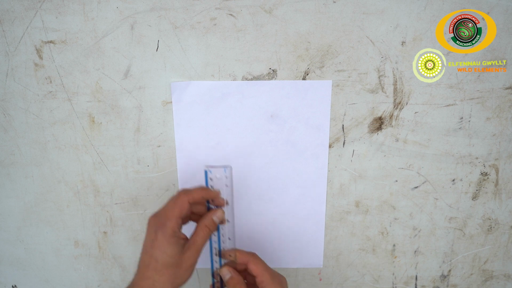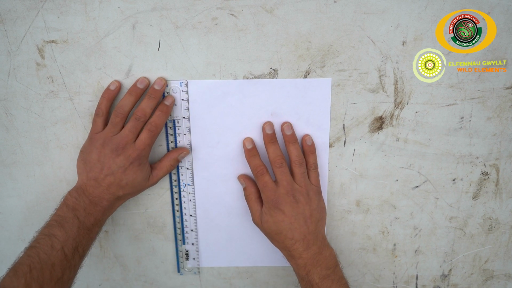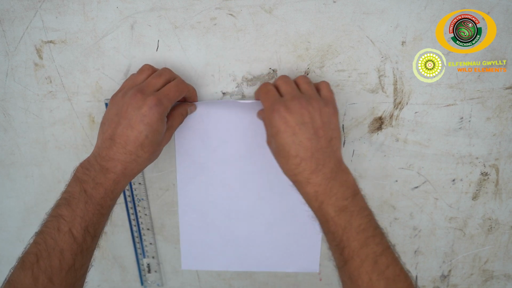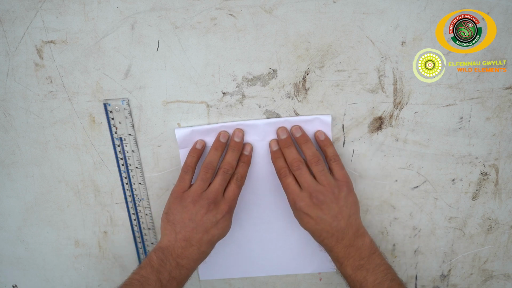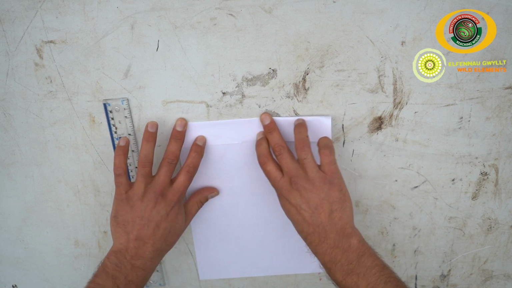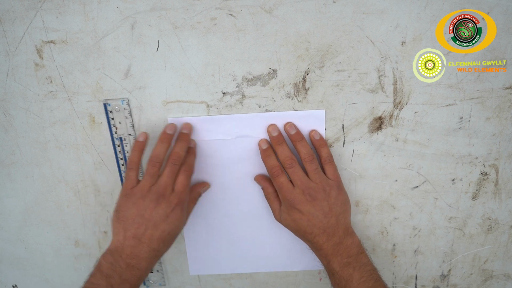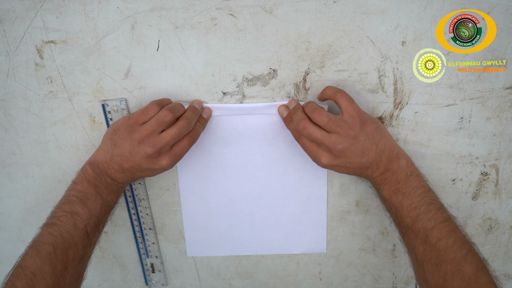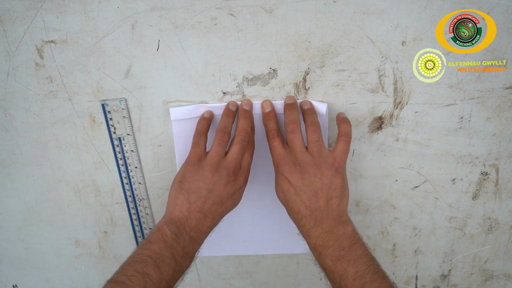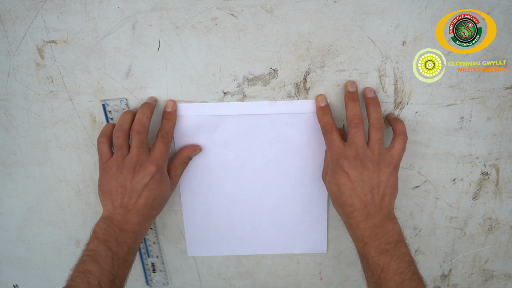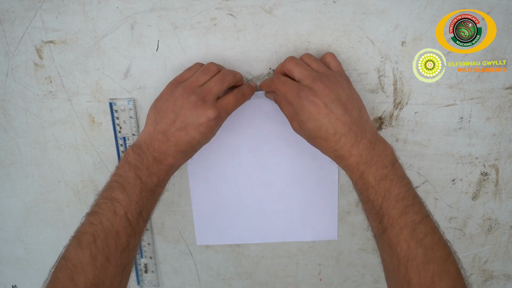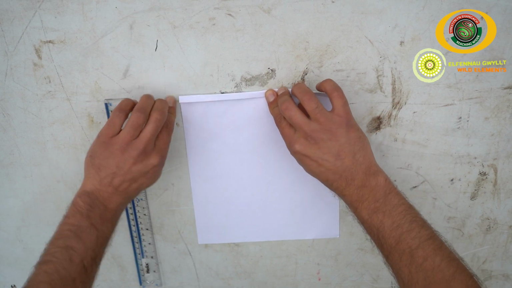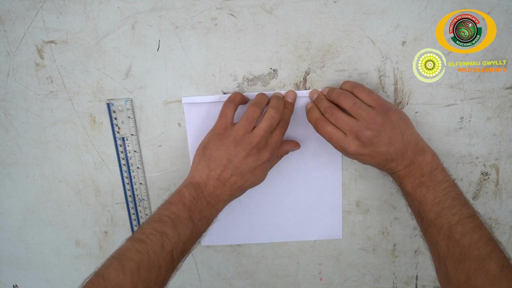To start, we want to measure out roughly about an inch from the top, and then fold that down, making a long rectangle across the top of the page. The second fold is to fold that then in half once again, and once more fold that again in half, leaving a very thin strip of folded paper running along the top of the page.